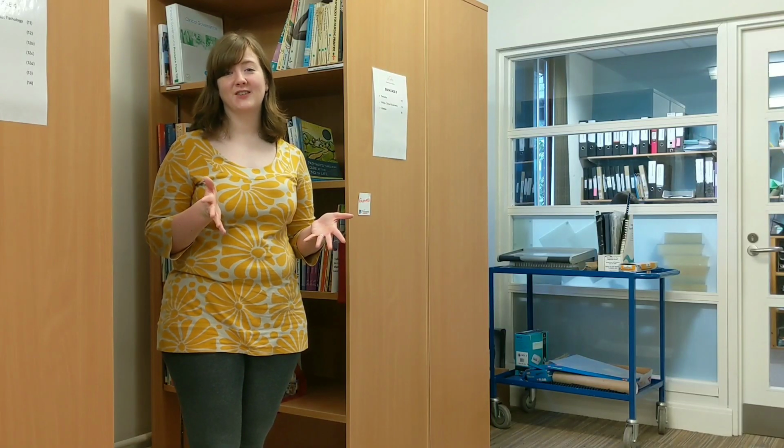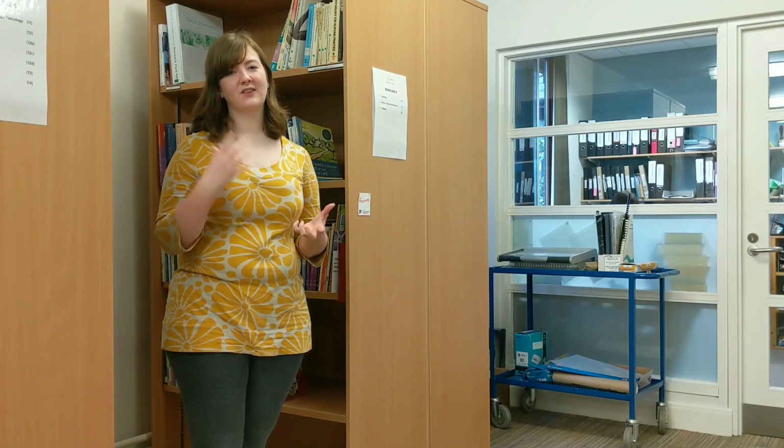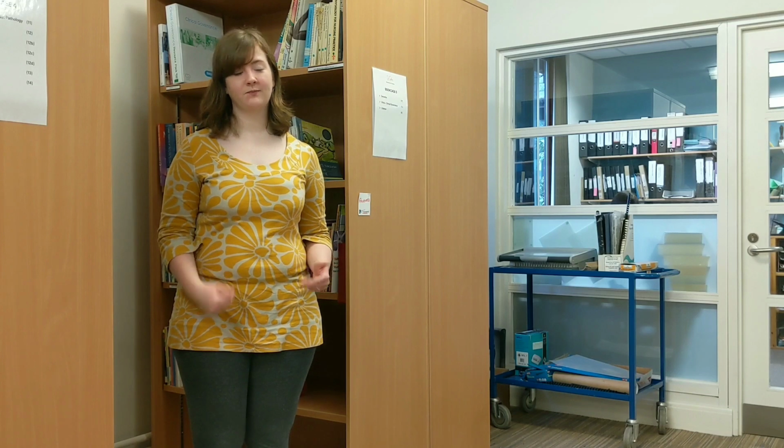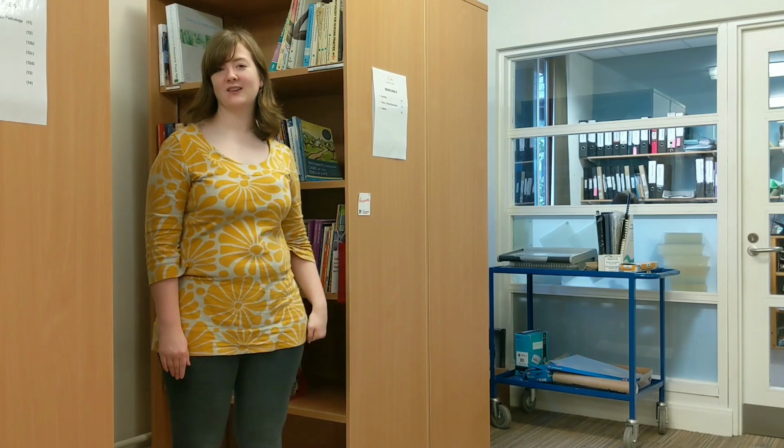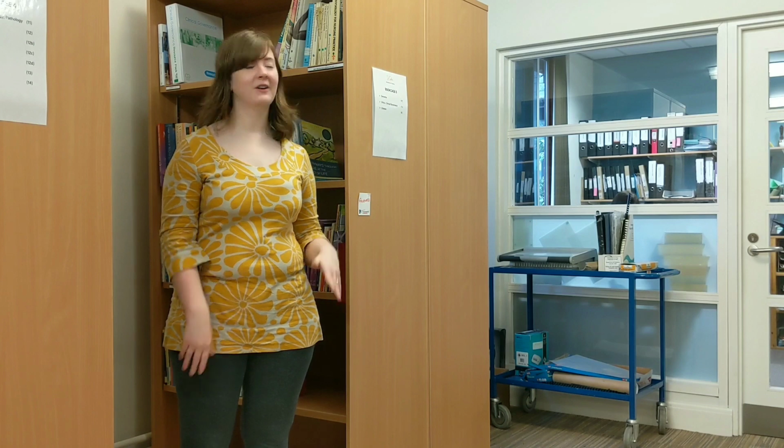So what I'm going to describe to you now is something that's called the bookcase analogy. This is quite a helpful way to get your head around how dementia might affect somebody. I want you to imagine that I'm 80 years old, and beside me here is my bookcase. This bookcase is my life, and every book on here is a memory.